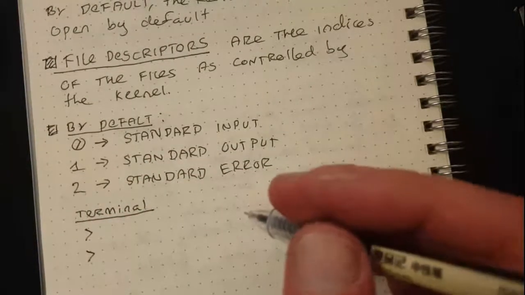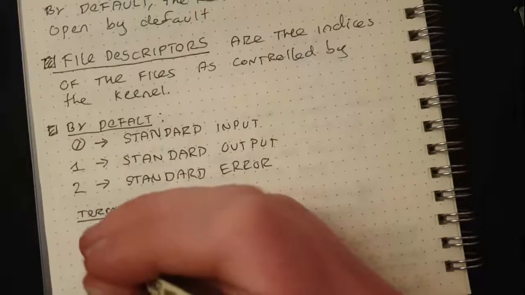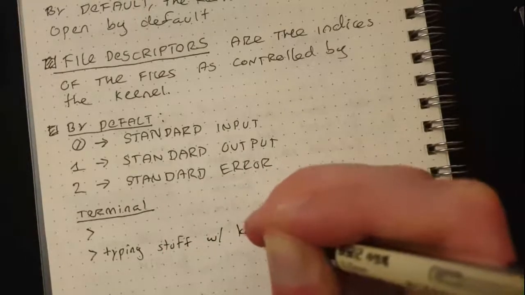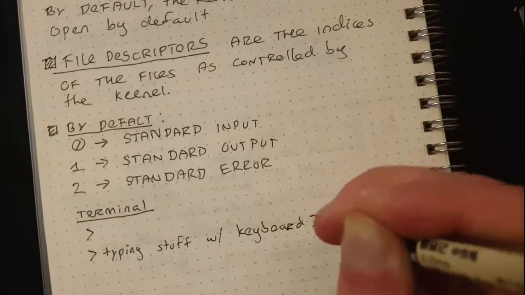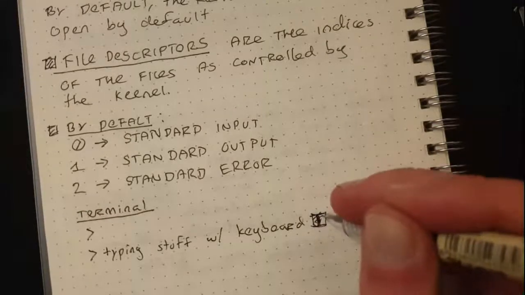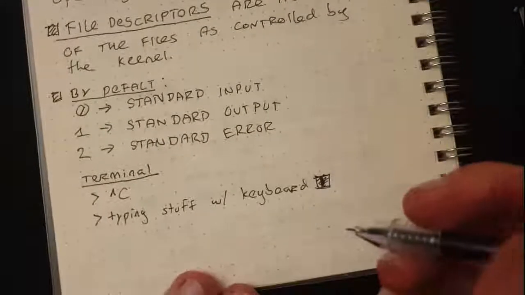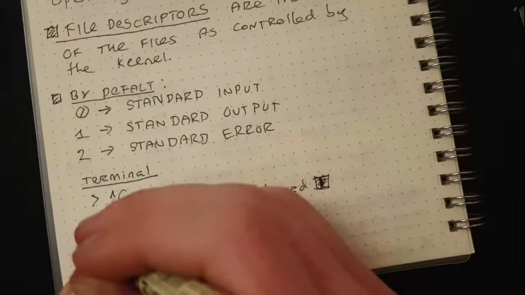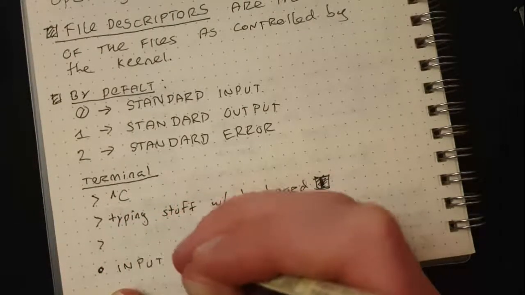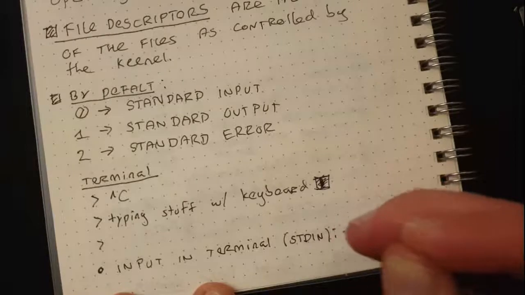The standard input would be your keyboard, basically: typing stuff with the keyboard, and the blinking cursor. So the input is your keyboard.